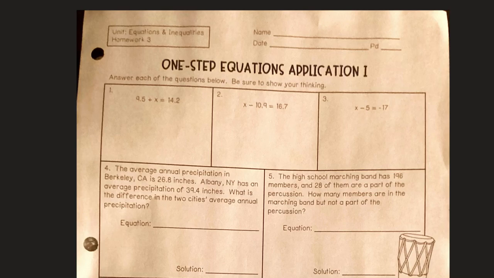Good morning, students. Today we're going to be working through one-step equations using word problems.